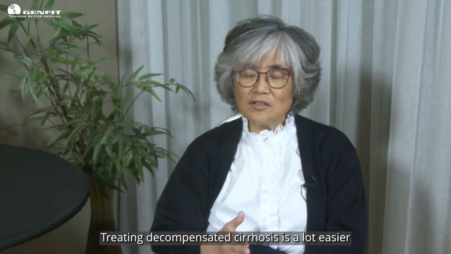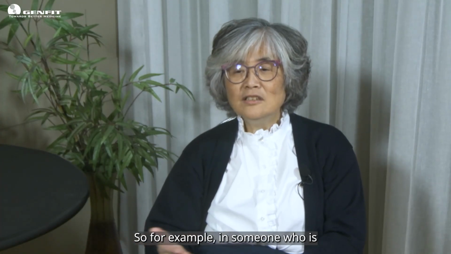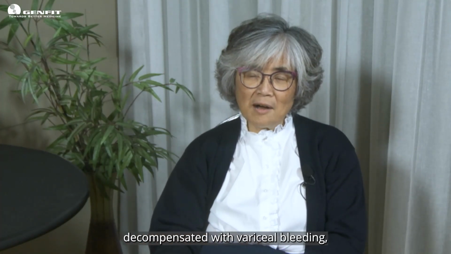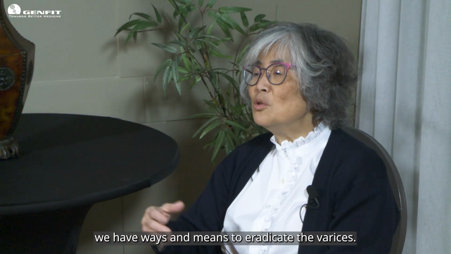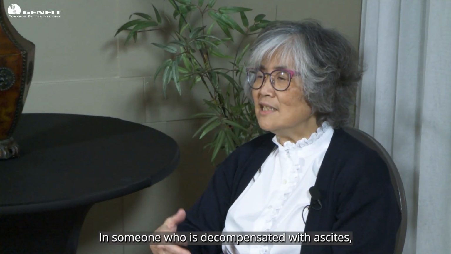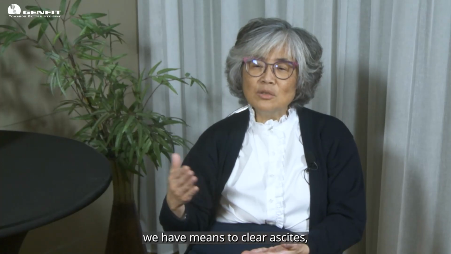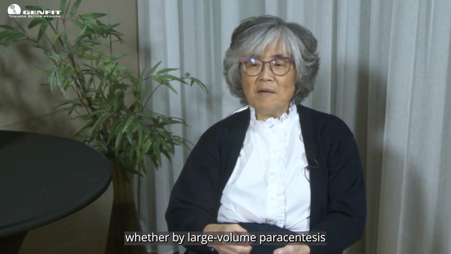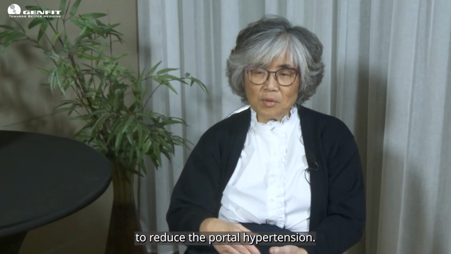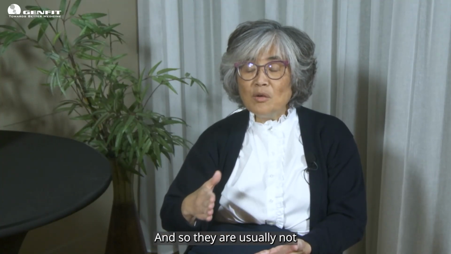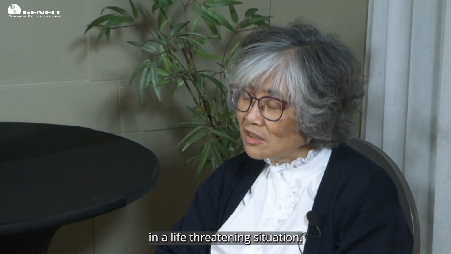Treating decompensated cirrhosis is a lot easier because none of the organs is failing. So, for example, in someone who's decompensated with variceal bleeding, then we have ways and means to eradicate the varices. In someone who's decompensated with ascites, we have means to clear the ascites, whether by large volume paracentesis or using a TIPS shunt to reduce the portal hypertension. And so they are usually not in a life-threatening situation.